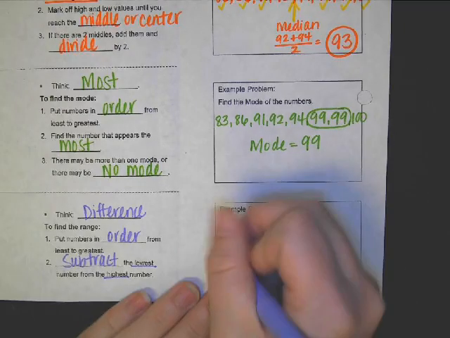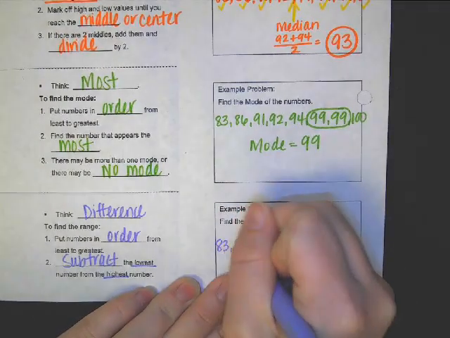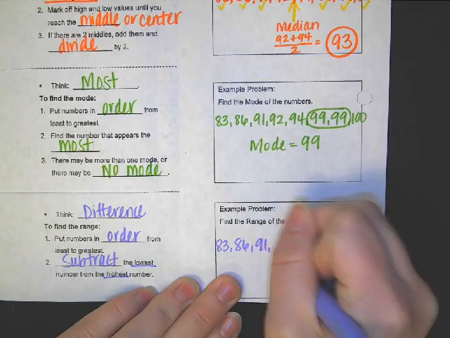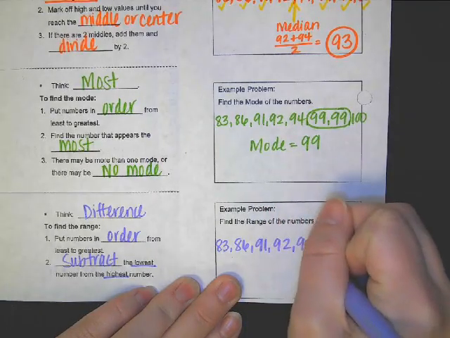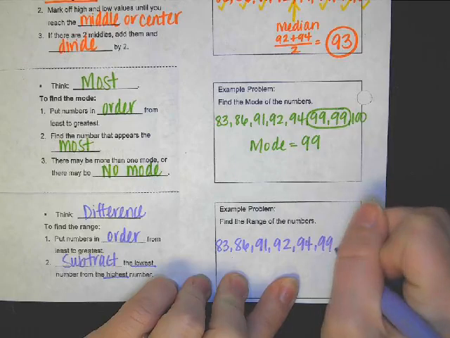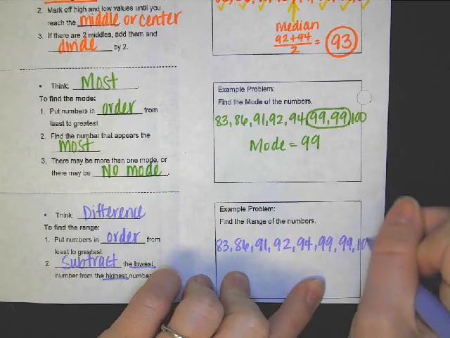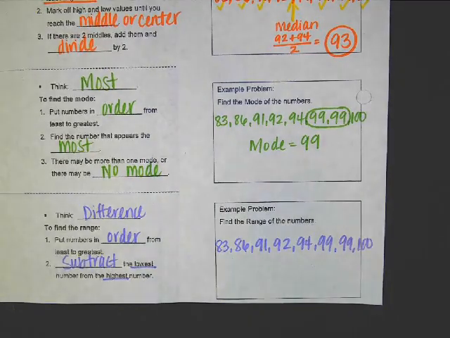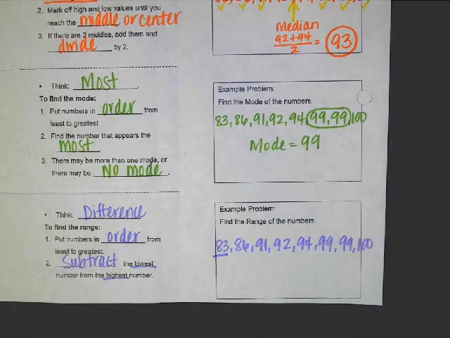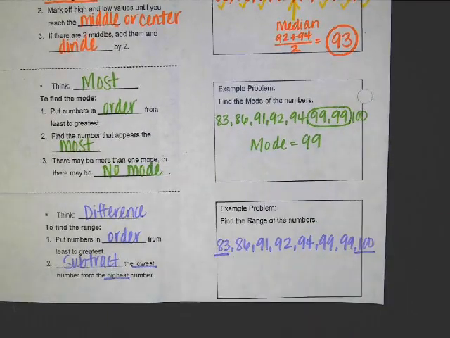Again, looking at that list of numbers that we had, 83, 86, 91, 92, 94, 99, 99, and 100, I see that my smallest number is 83 and my largest number is 100. I've now identified the lowest and the highest numbers.